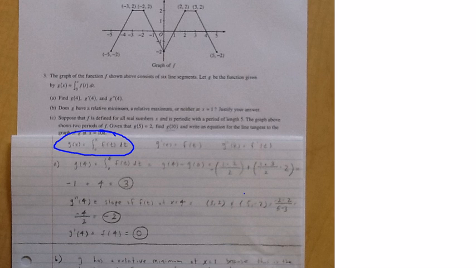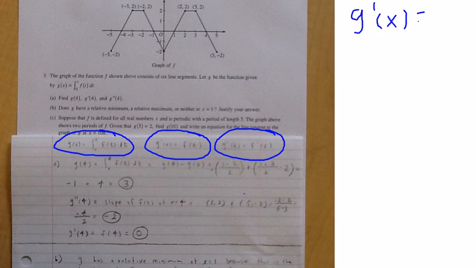Therefore, if we know that g of x is the antiderivative of f, then don't we also know that g prime of x equals f of t, and also that g prime prime of x equals f prime of t? Of course. So I'll write that right here for you guys. And g prime prime of x equals f prime of t. Okay?